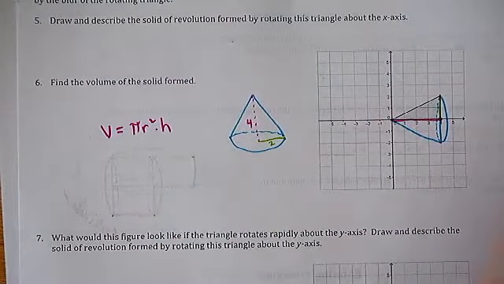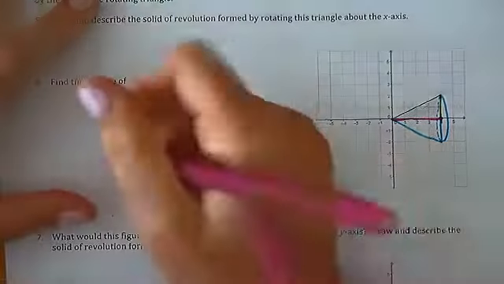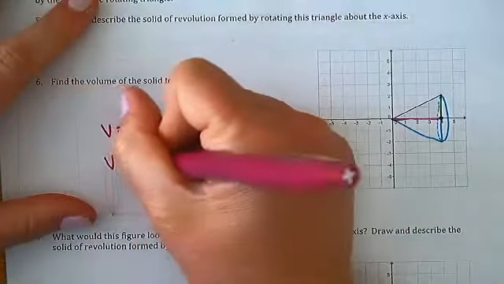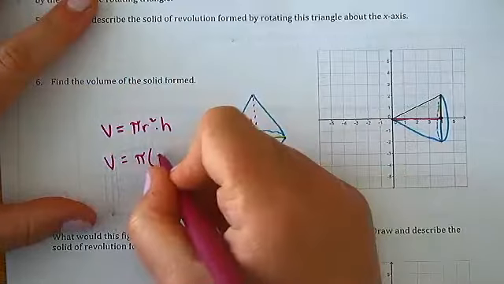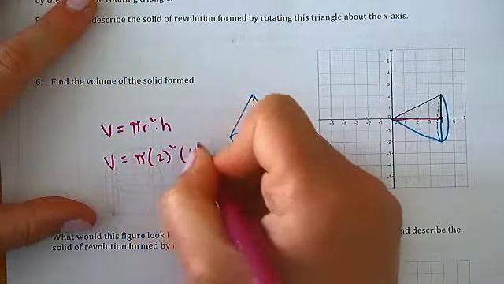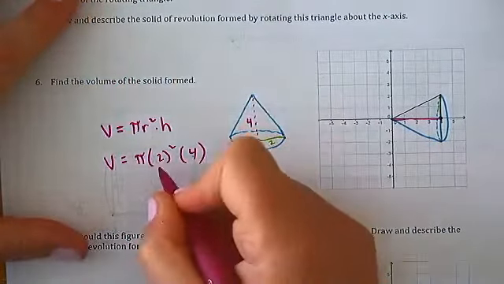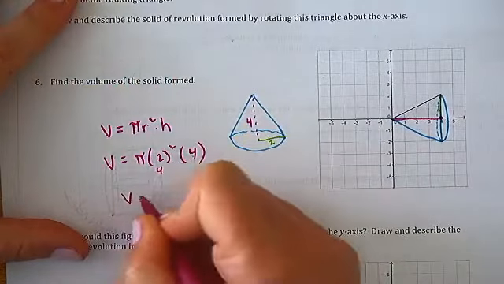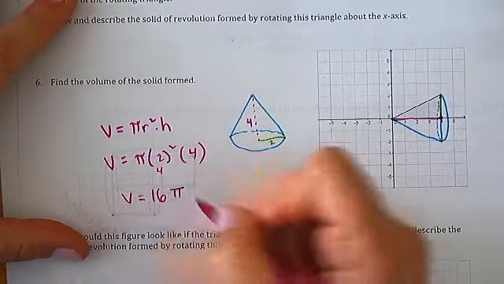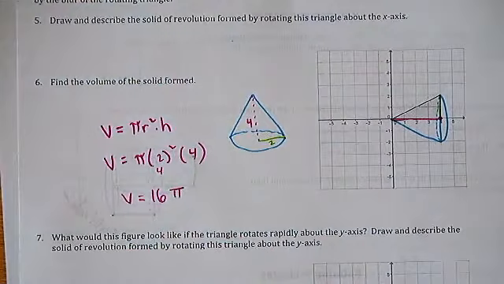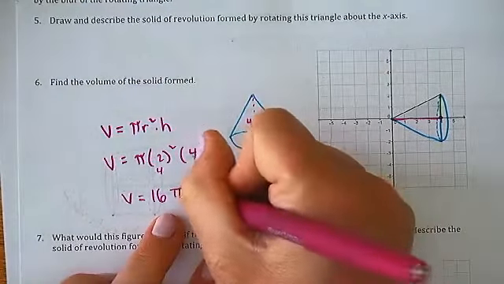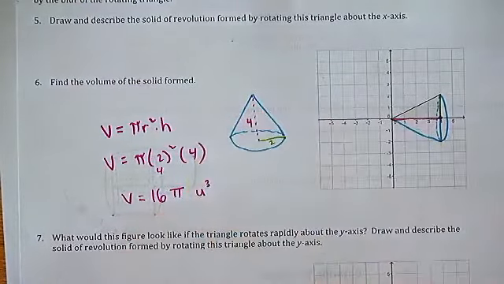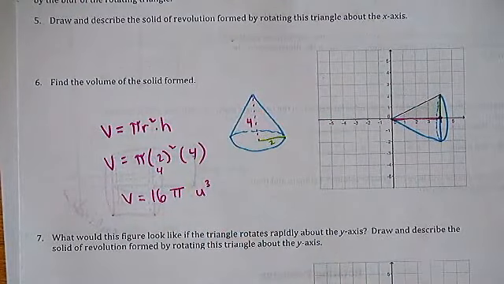Okay, so to find the volume of the cone, we do pi, and then the radius was 2 squared times the height. And then we simplify it, so that's just 4 times 4. The volume is 16 pi. And if they don't give you units, you guys can just say units cubed. That would be fine if you weren't told any sort of units. Okay.